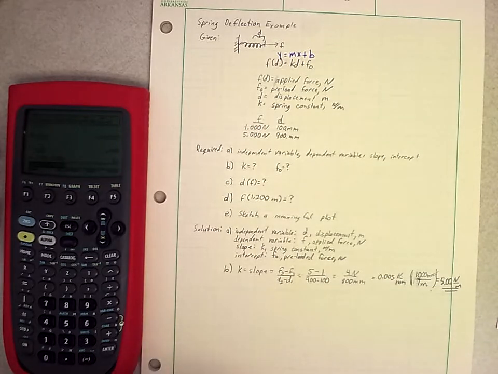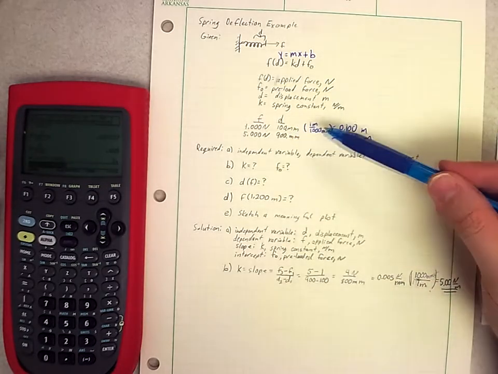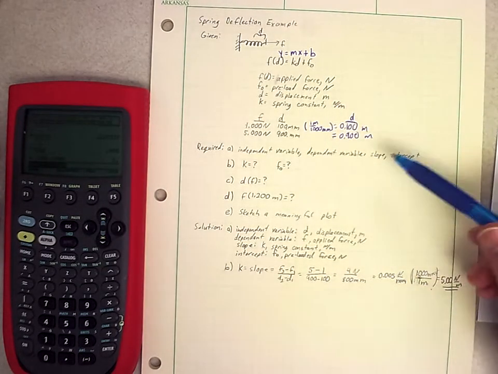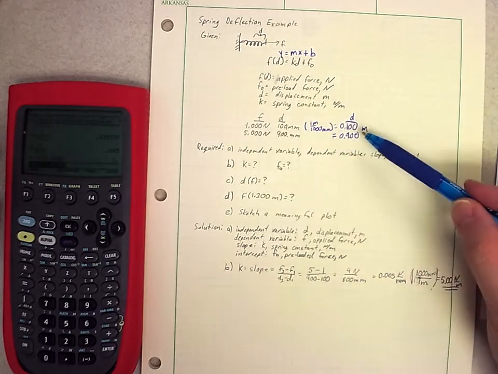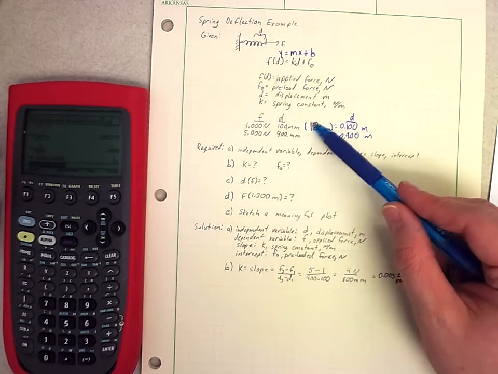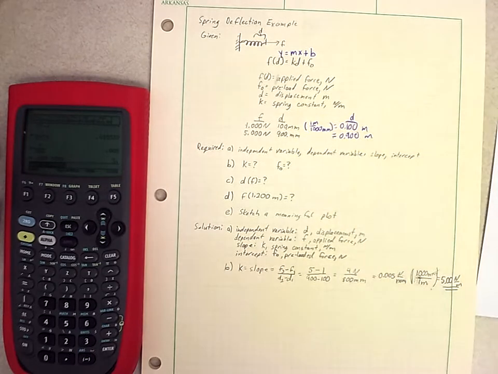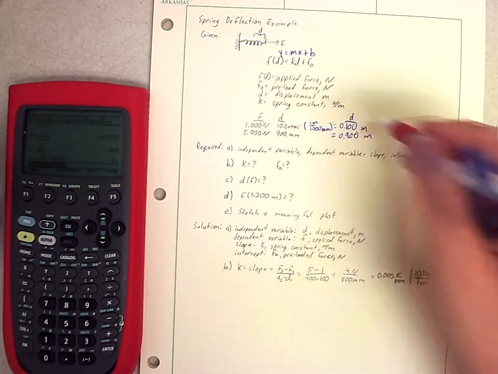I could have gone the other route, which would be to convert the values up front, and I could have gotten D in terms of meters early on instead of millimeters, and so known that 1 meter divided by 1,000 millimeters, so my millimeters would cancel. I'll do that in pencil so as to not mess up the problem.